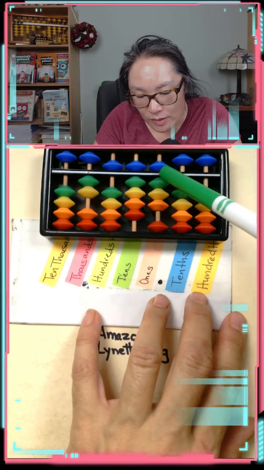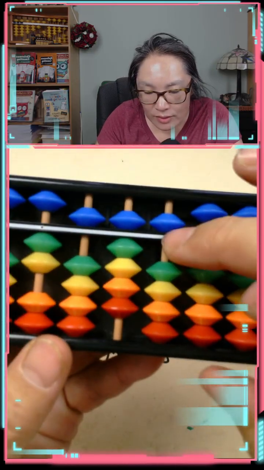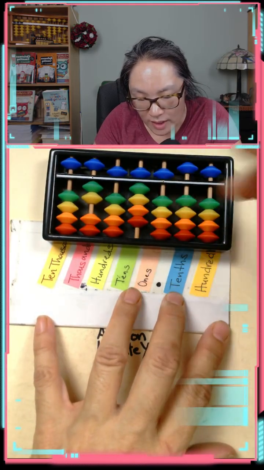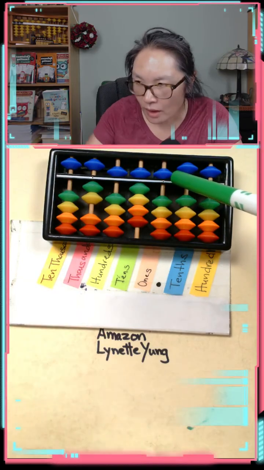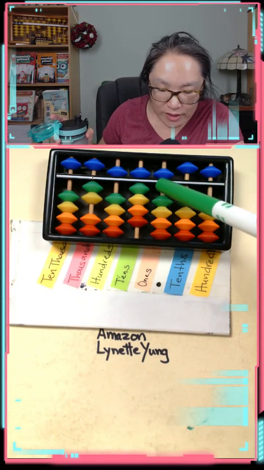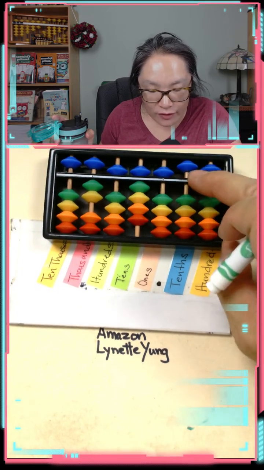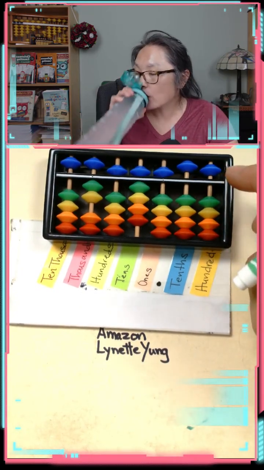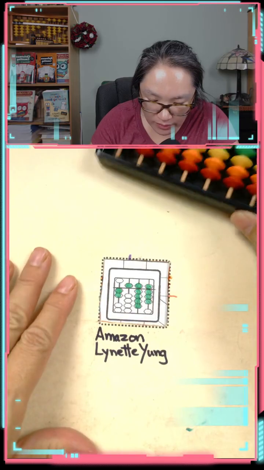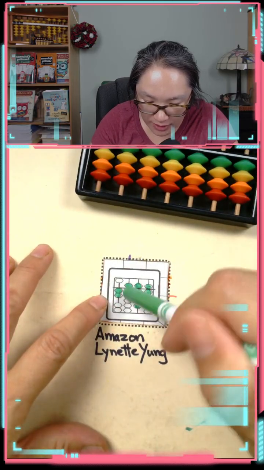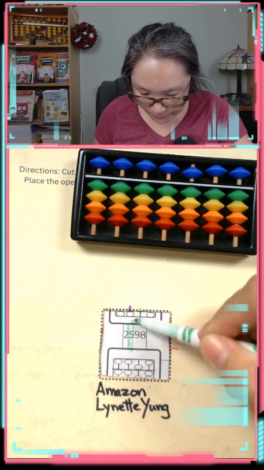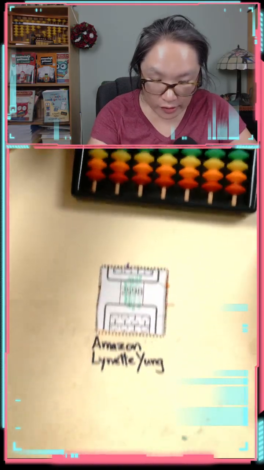If we choose this one to be our ones place, notice that there's a label here. This is our ones. So what we're doing is labeling this as our ones place. After the ones, our decimal sits between. Our decimal doesn't sit on a column because it doesn't take a place value. It sits in between the ones and the tenths. So after that will be our tenths and hundredths. So that's what we have: 2,598. There we go. So what we're doing is we're learning how to read the abacus.